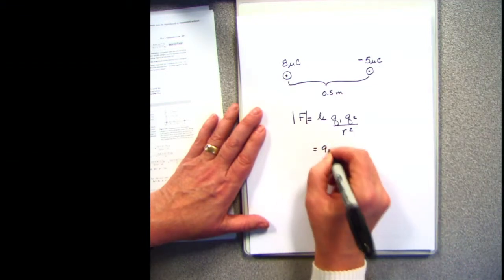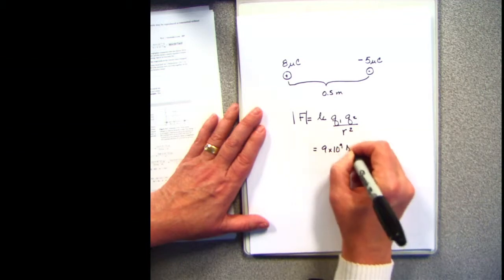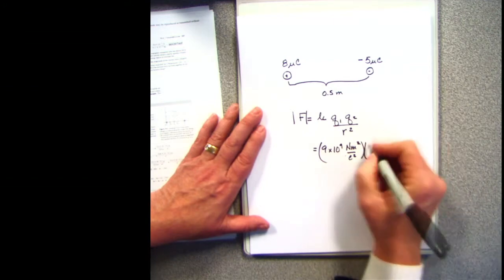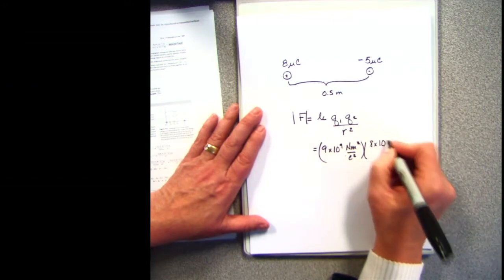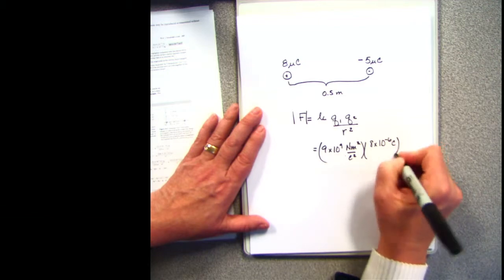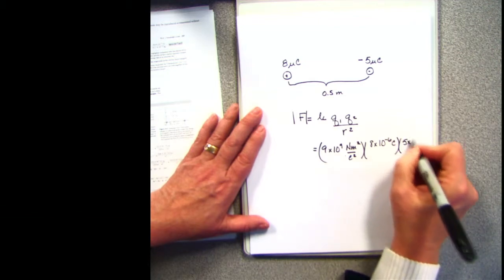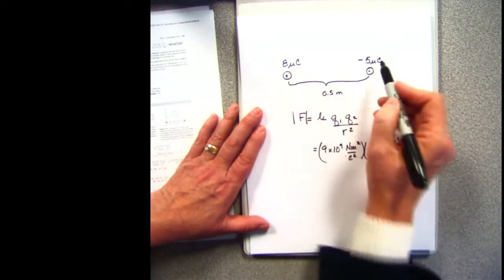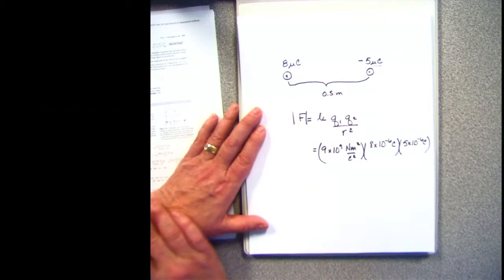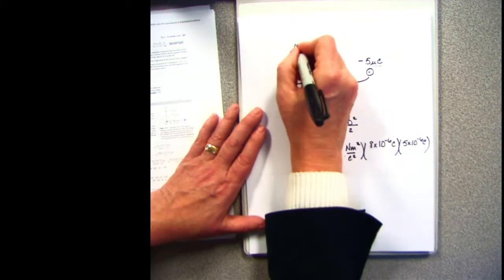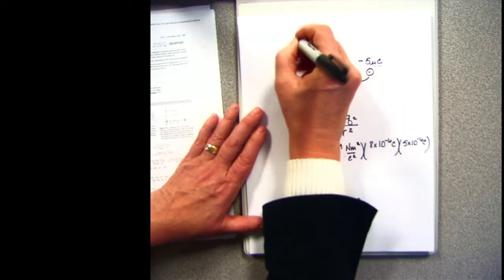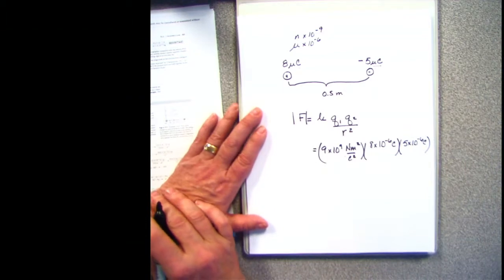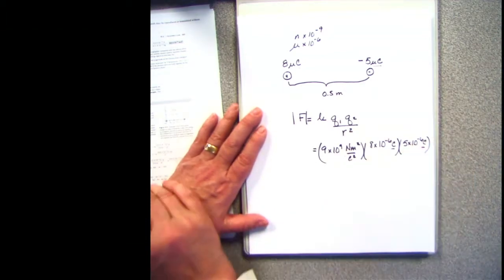So this is going to be my 9 times 10 to the 9th newton meters squared per coulombs squared. I have 8 microcoulombs, so it's going to be 10 to the minus 6 coulombs. And I have 5 times 10 to the minus 6 coulombs. So this part right here, when you plug it into WebAssign, micro means times 10 to the minus 6. I'll have nano, and that's 10 to the minus 9. You've got to make sure that you convert into coulombs.